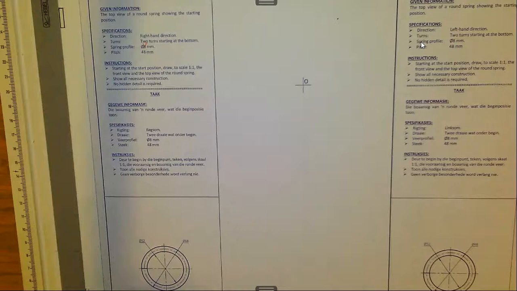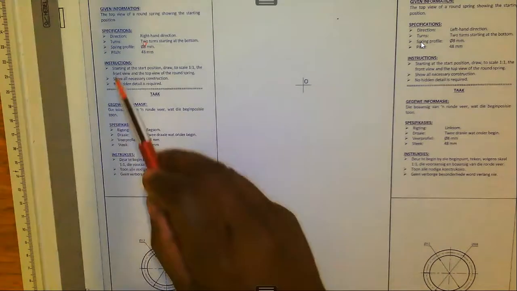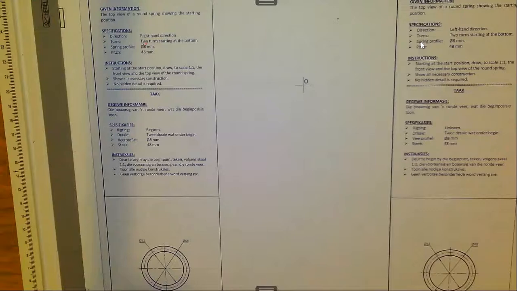Remember, the pitch is the length from one point to another similar point of the next revolution. We regard that as the pitch, the longitudinal distance between one point and another similar point. So if you start from point 0 to another point 0, that distance is regarded as the pitch. Remember, we said the spring profile, we are going to change that.